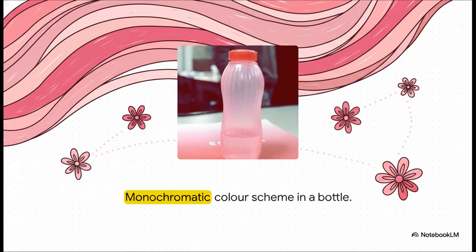Another widely used, really elegant approach is the monochromatic color scheme. This is when a designer takes just one single hue and uses only its varying tints, shades, and tones. Look at this design. By sticking strictly to a single color family, the result is beautifully subtle, incredibly cohesive, and just remarkably soothing to look at.